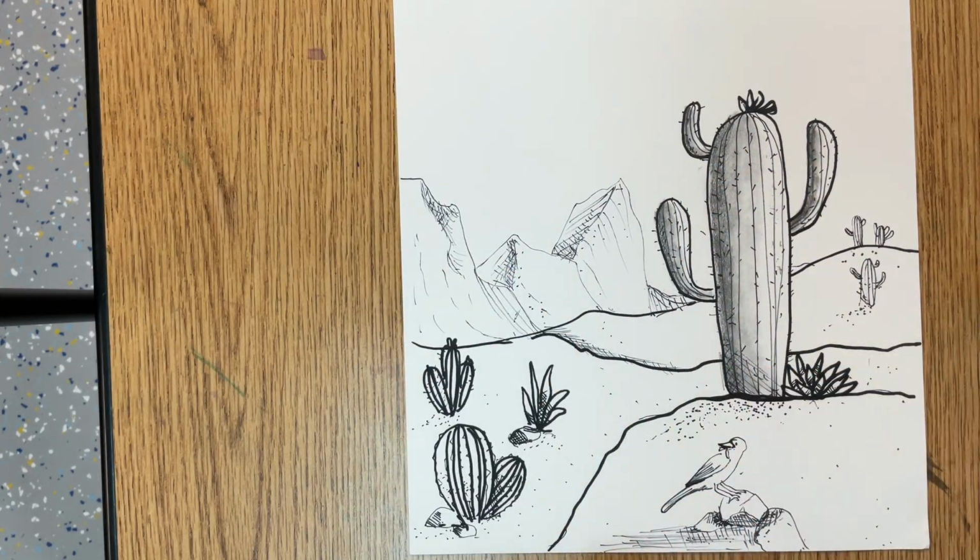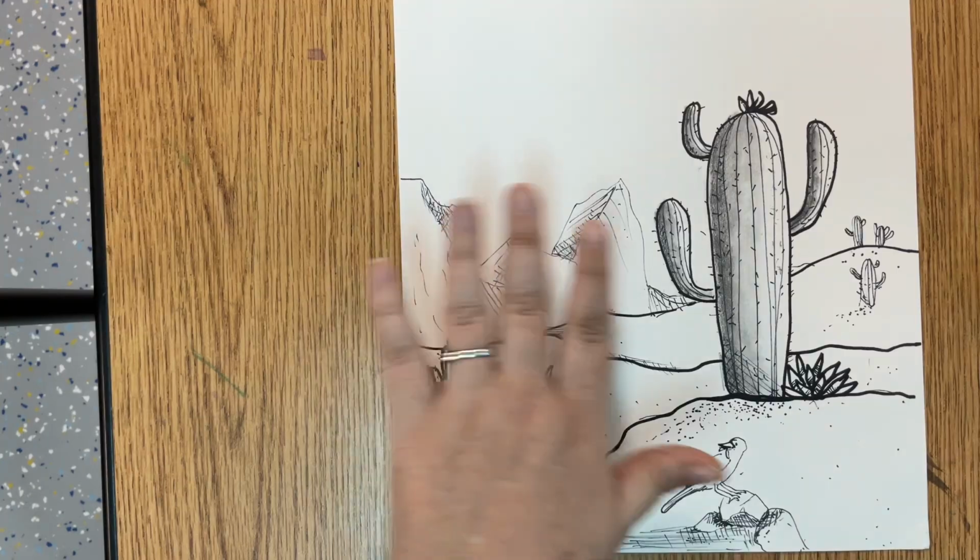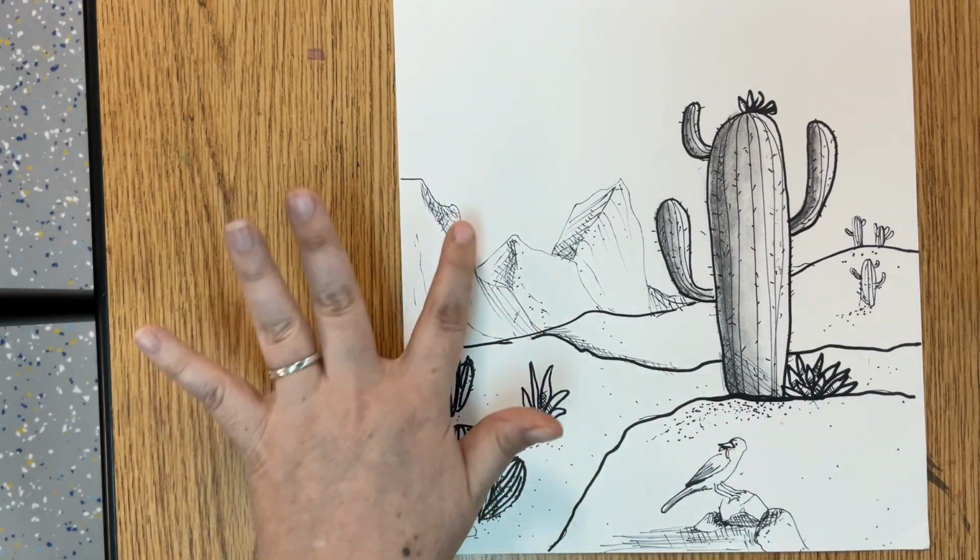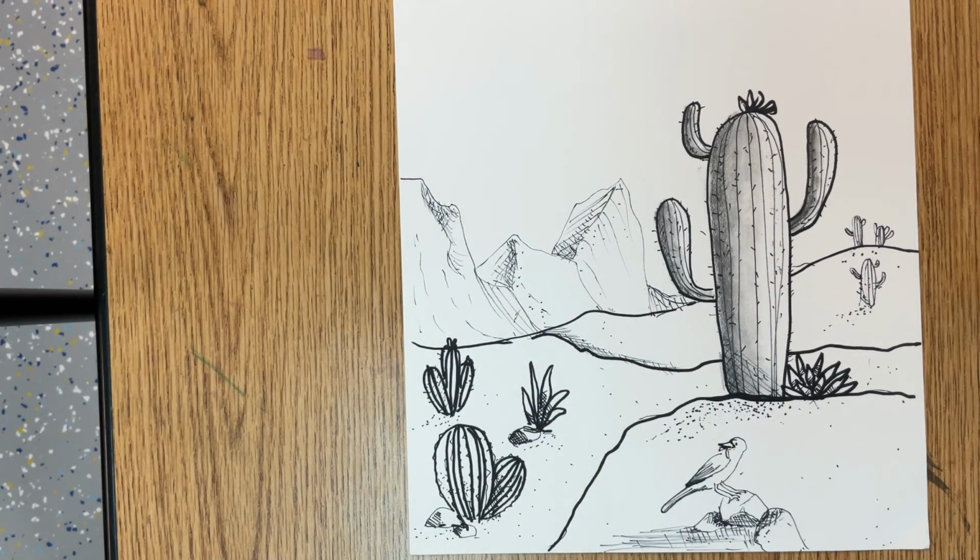I can very easily go and erase that, or bring back a highlight on something with an eraser, because I used this tool. So I'm going to go and add a little bit of shading in all of my cactus, and maybe in a couple of the areas where I have most of my cross-hatching and stippling.